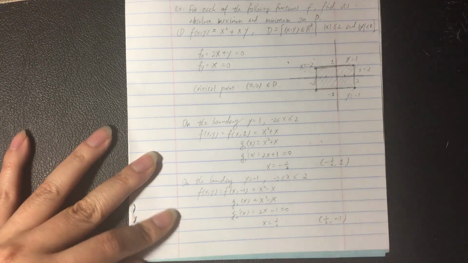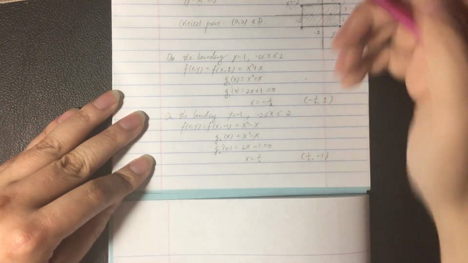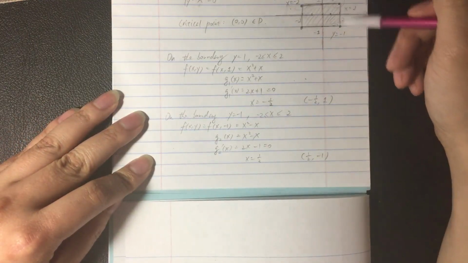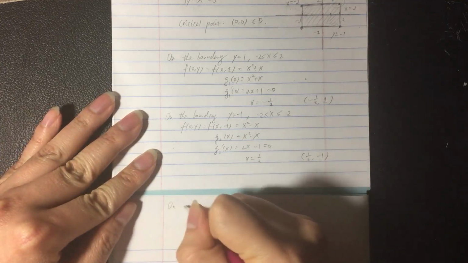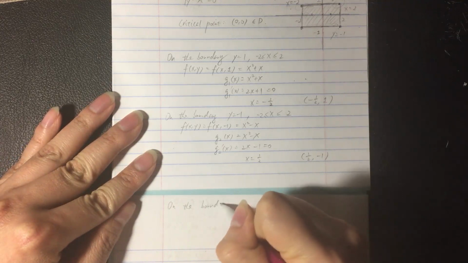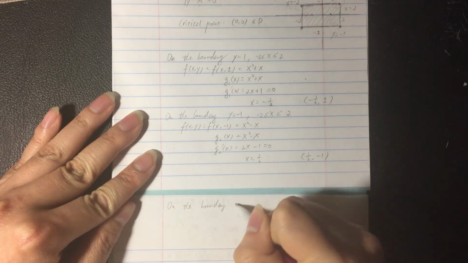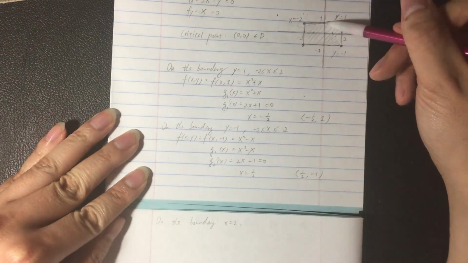Next boundary. The next boundary is x equal to 2, this line. On the boundary x equal to 2, y is between -1 and 1.